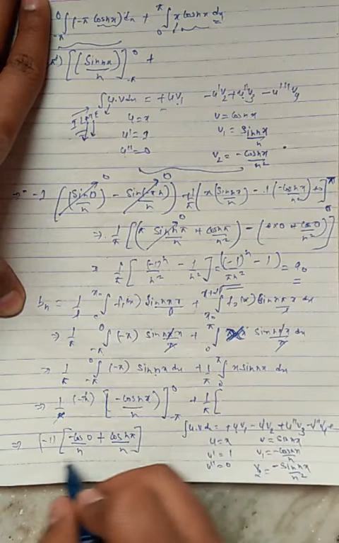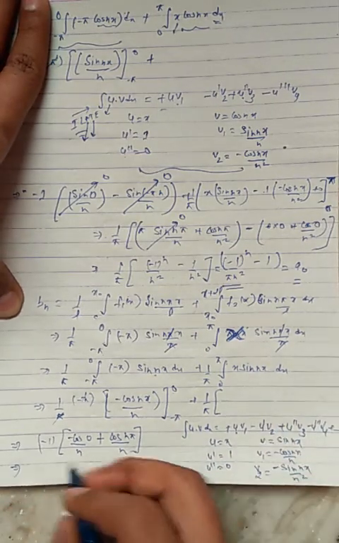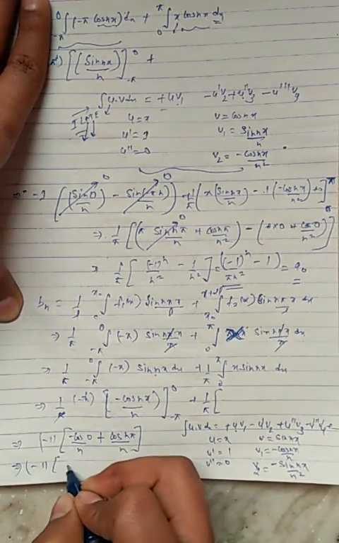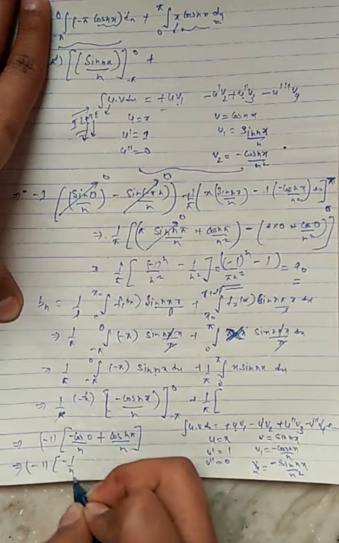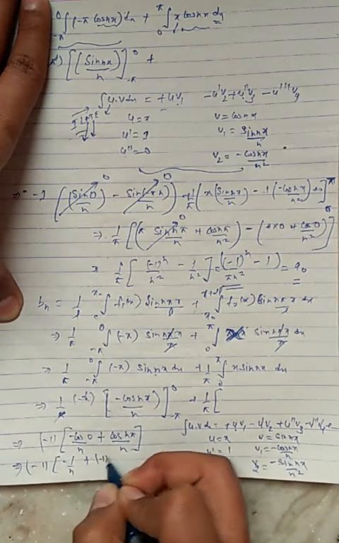Now solving it, minus 1 as it is, cos 0 is 1, minus 1 upon n, plus cos of n pi is minus 1 upon n.